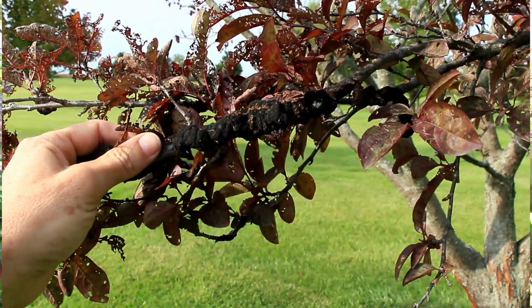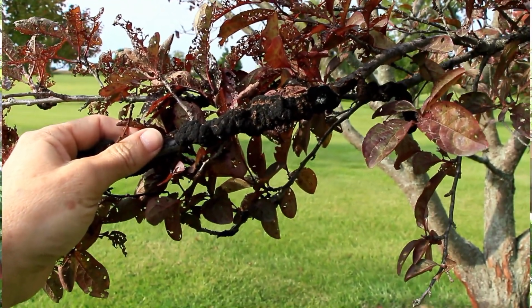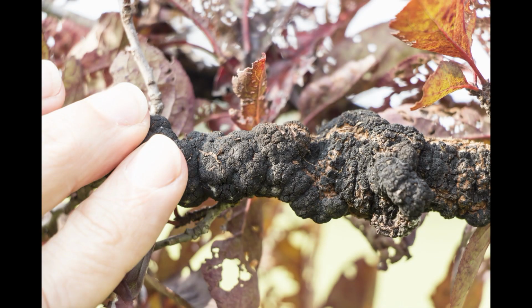Black knot is a fungal canker of cherries and plums. The cankers enlarge to become large black galls that kill the branch over 2 years. Whole trees die when the trunk is girdled. Fungicide sprays can help stop new infections, but do not cure the old infections.